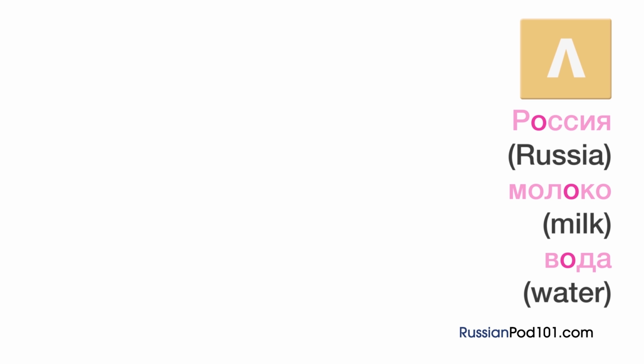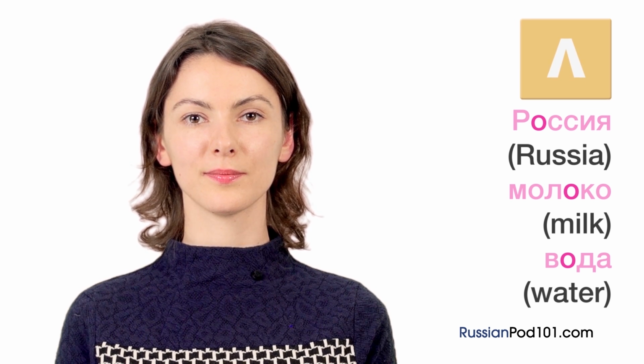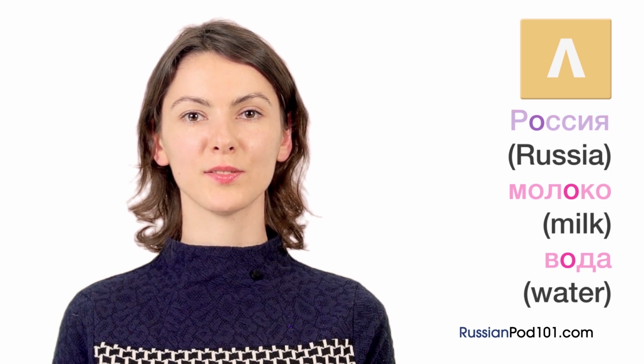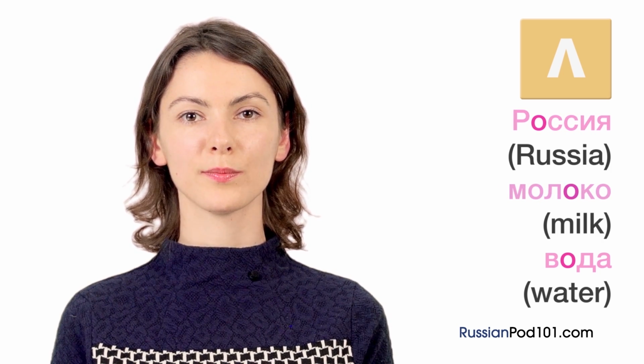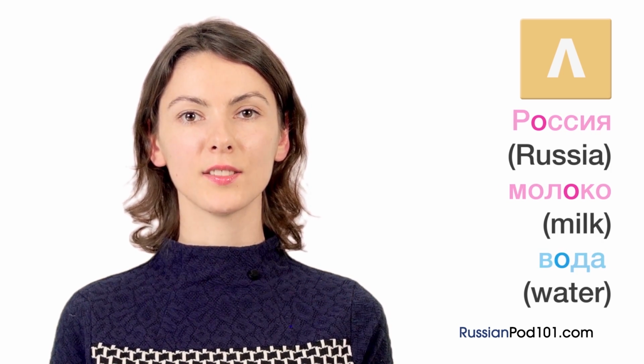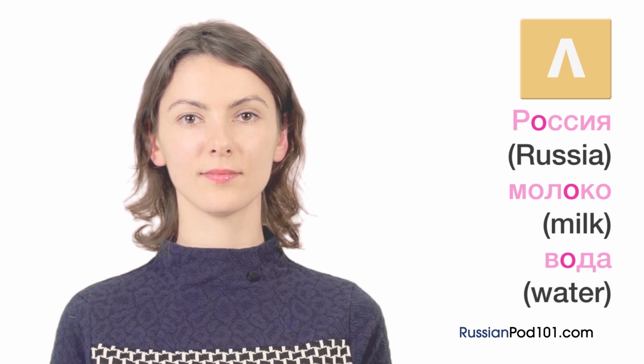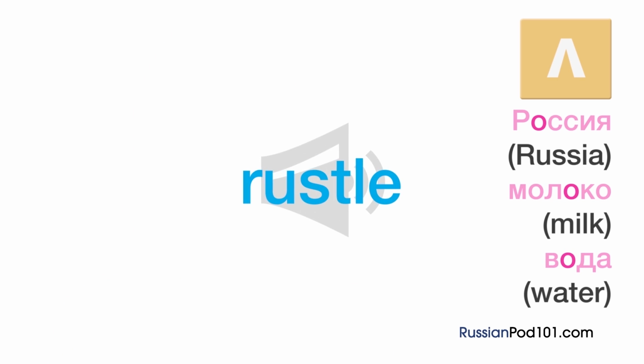The final 3 vowel sounds are sounds that are only produced when certain vowels are in unstressed syllables. The first vowel sound that occurs in unstressed syllables is А. Россия, молоко, вода. This is similar to the U in Russell. The key part here is to pronounce it quickly.